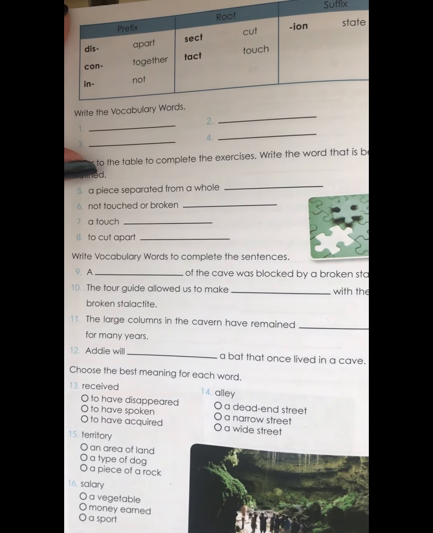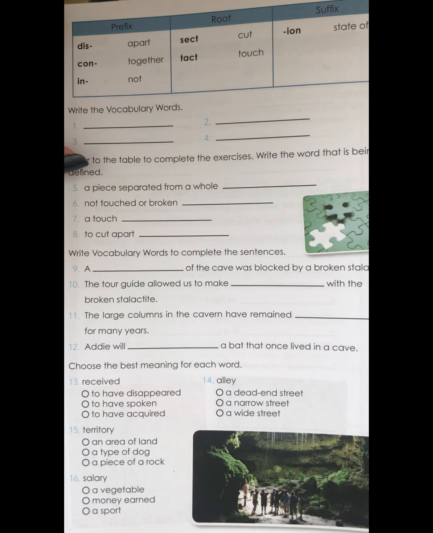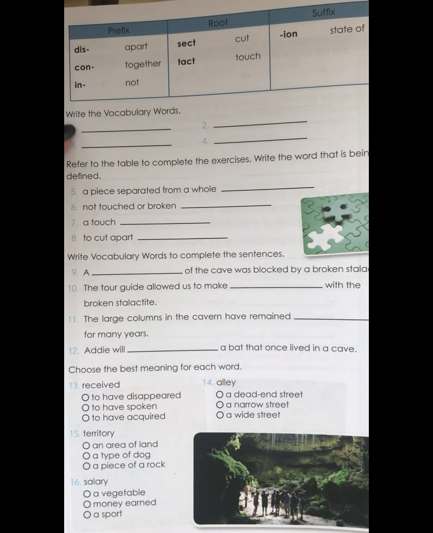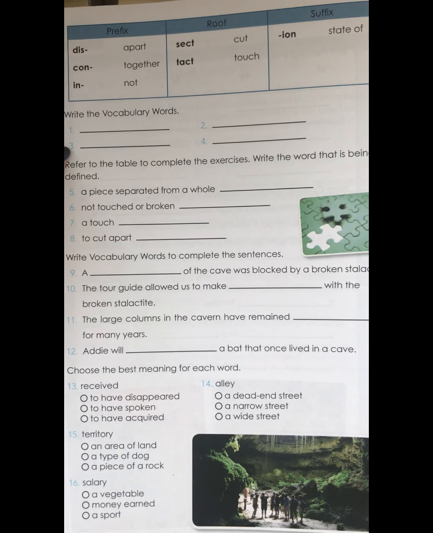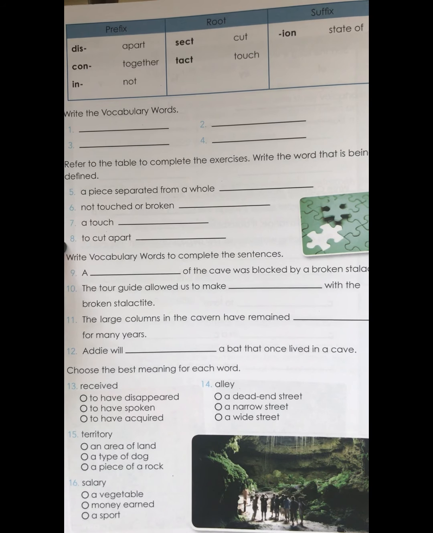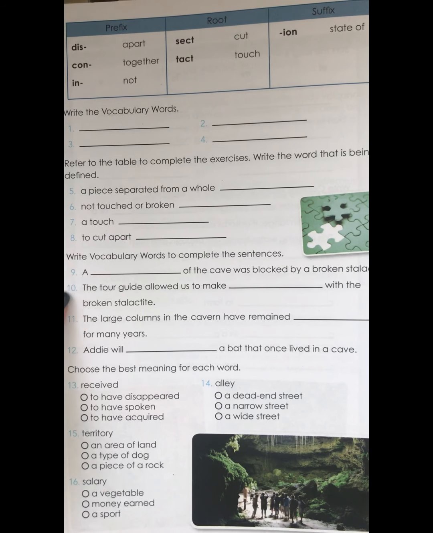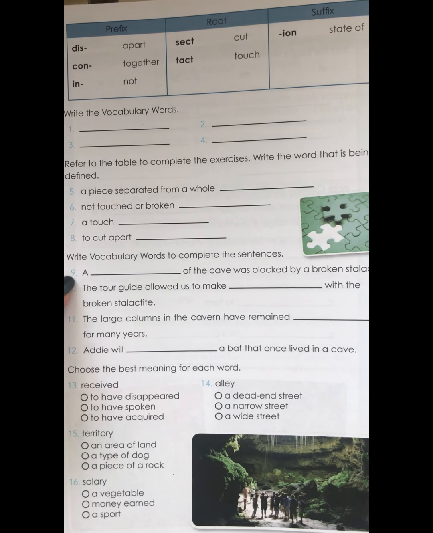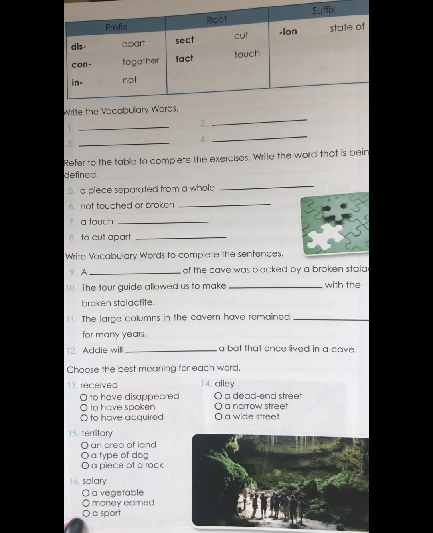So you're just going to repeat the same thing that we do every week for vocabulary. So you're going to write down the 4 vocabulary words to help you memorize the spelling. Then you're going to match them to the definition or meaning. So again, make sure you're looking in the back of the book. You're going to fill in the blank using the 4 vocabulary words so that these sentences make sense. And then you're going to use multiple choice to choose the best meaning for these words.